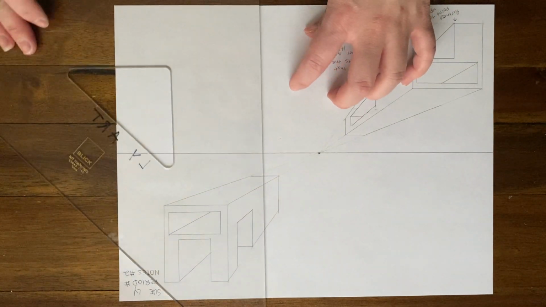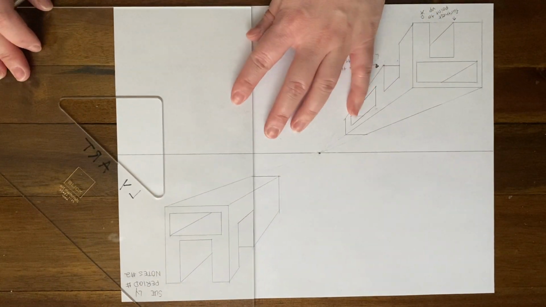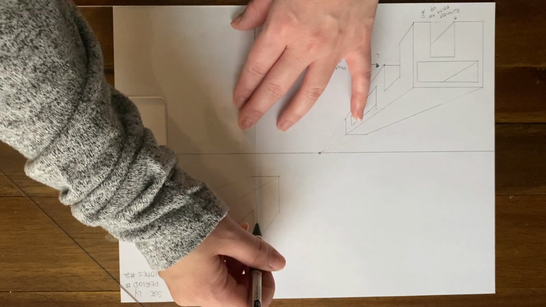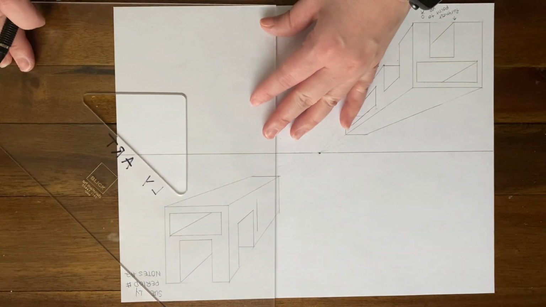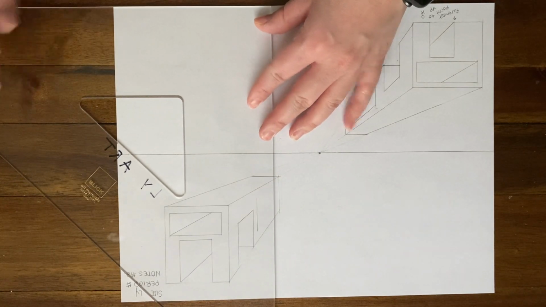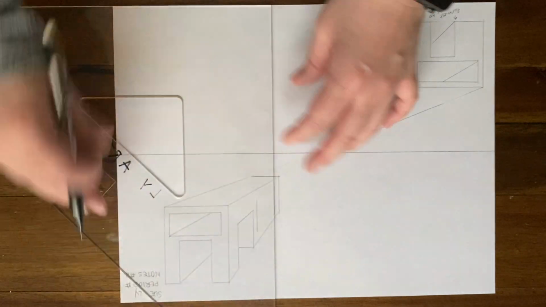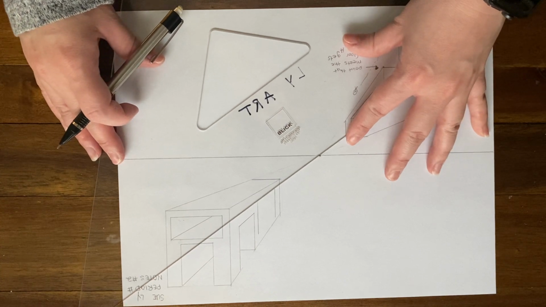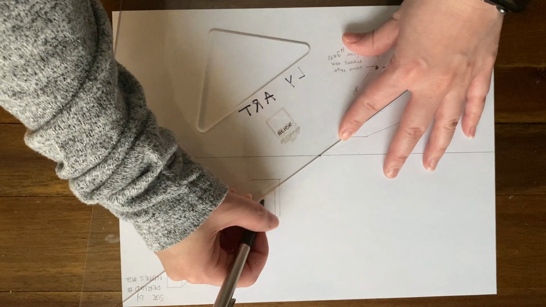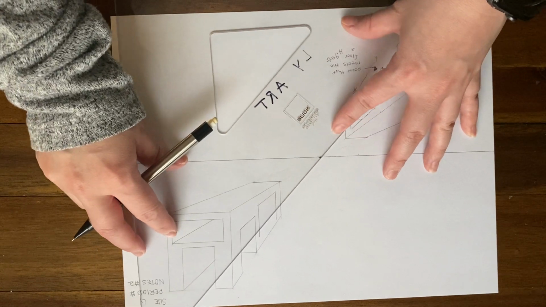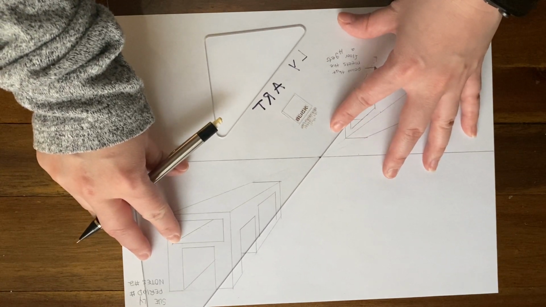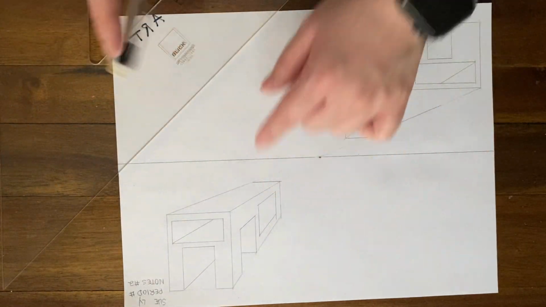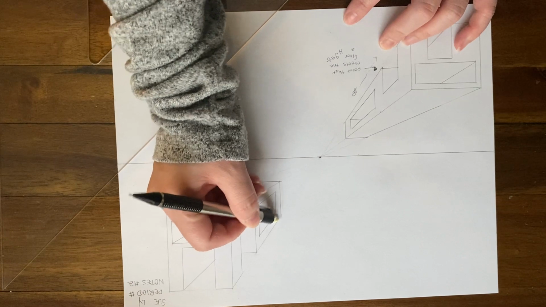So our side window, we're going to need to do 2 vertical lines. And then the top and bottom parts of your window are going to meet up with the vanishing point, like that. You might have a lot of excess, and that's okay. You can just erase it. So I have a lot of excess going on, so I'm going to erase that.